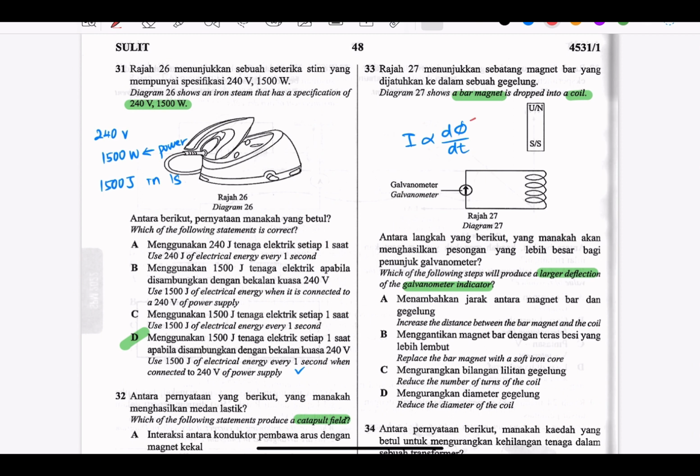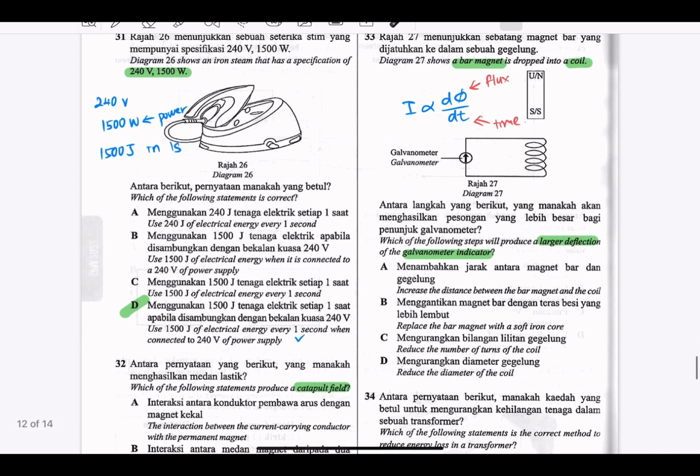So this is the magnetic flux, and this is the time taken. If you want to increase the induced current, either the change of magnetic flux must be bigger or the time taken must be shorter. Either one. Okay, we'll go through the answers. Increase the distance between the bar magnet and coil. Okay, this can be.